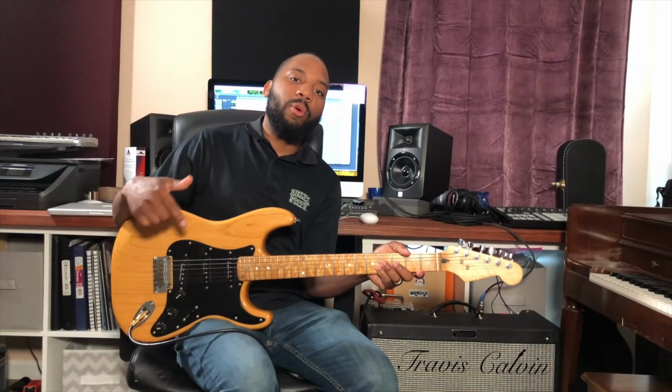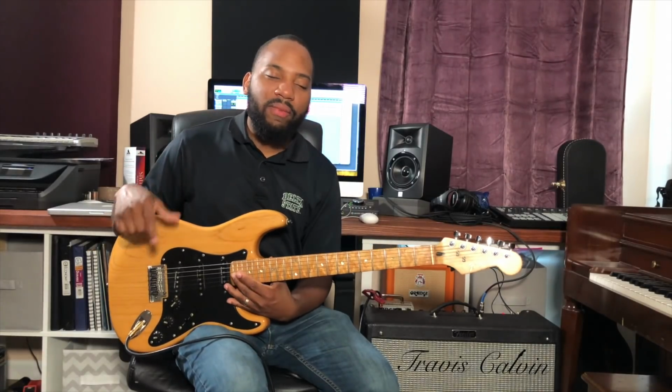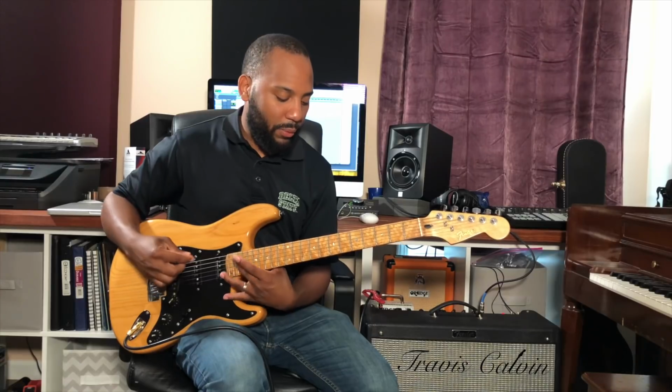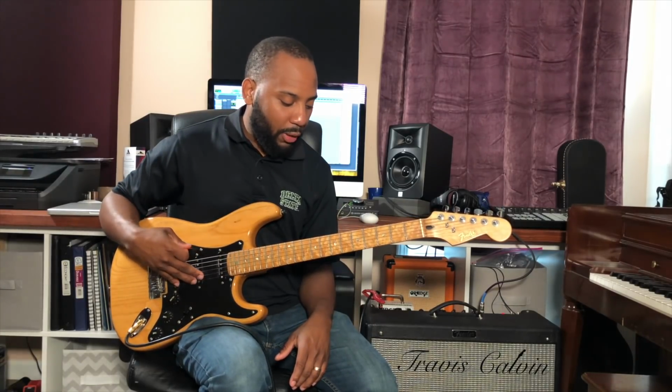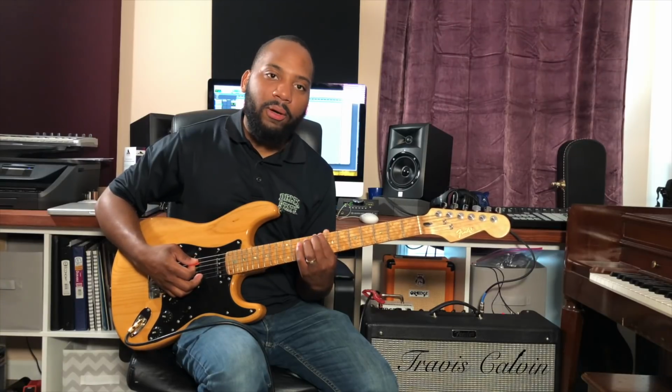Now let's say you were playing just a regular chord progression. They say go to the 4. We can quickly find the 4 in any key. Let's start with our C root note. I'm going to start on the E string, my 6th string, on the 8th fret.